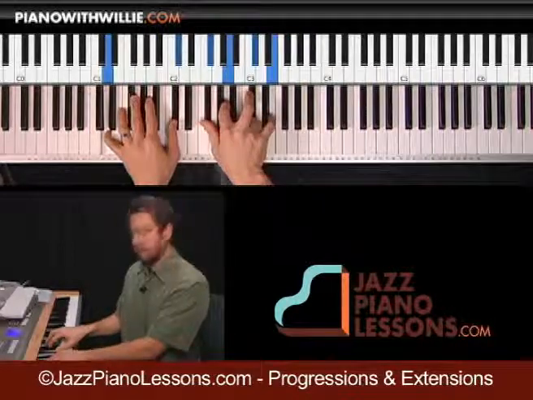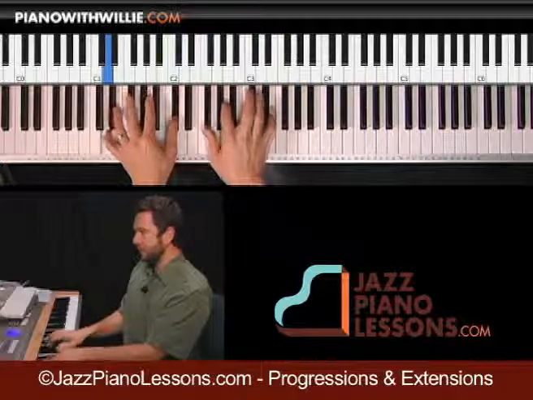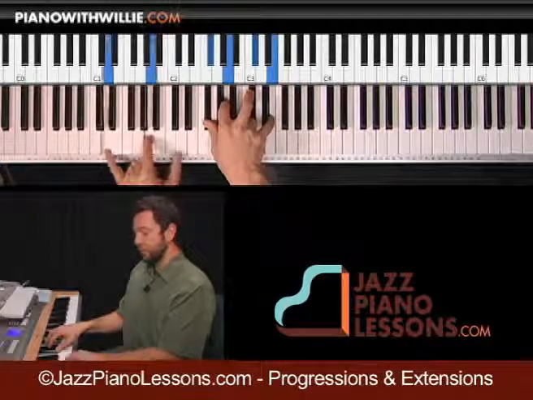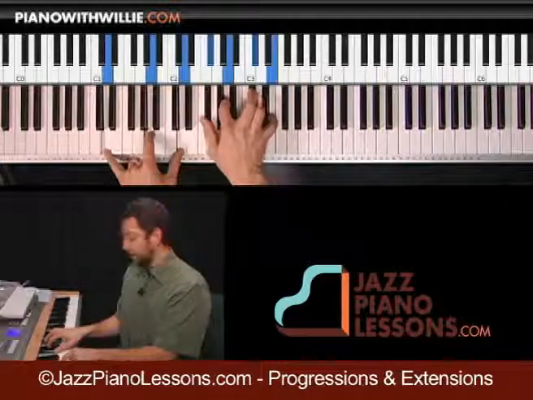You see that you can only go so far down. If you get too low like that, you could always just do the root and the 5th and the root again if you wanted to.